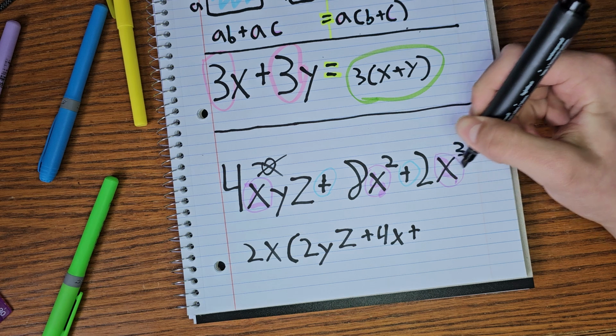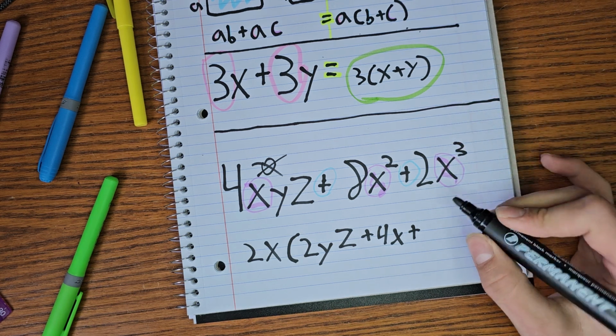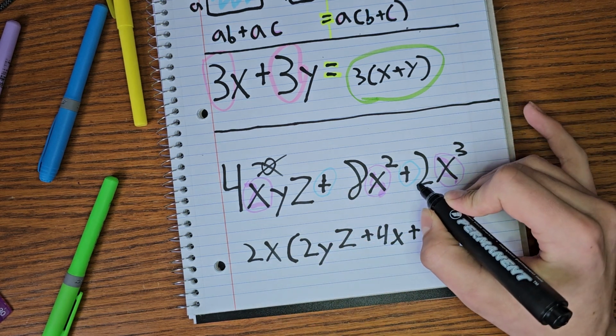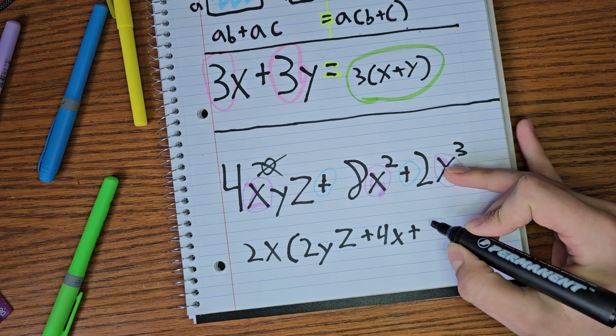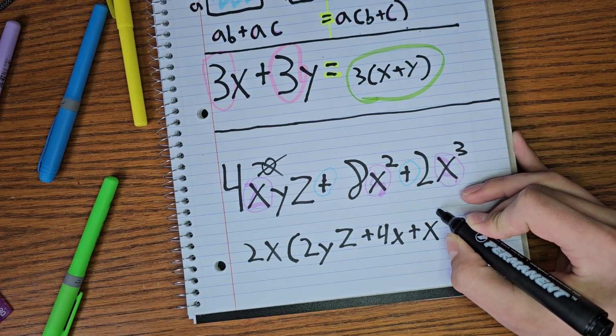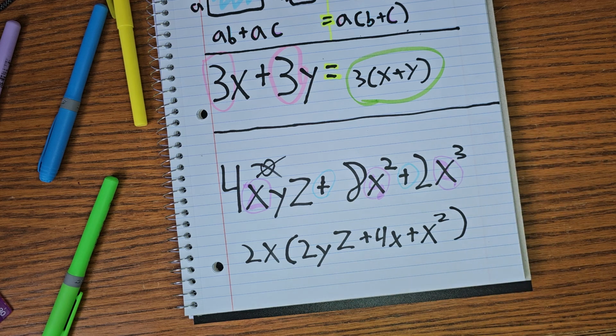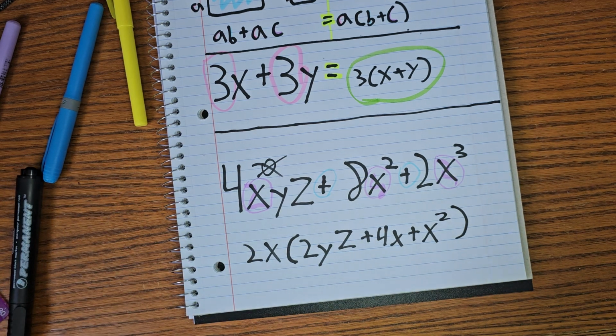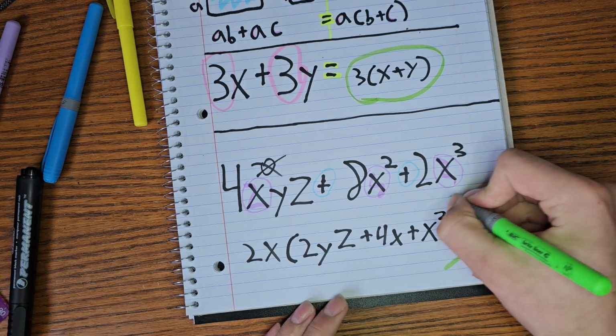Plus 2x to the third power. So we've already got 2, so the 2 gets erased here, and then we're just left with x squared. This is the answer for this question.